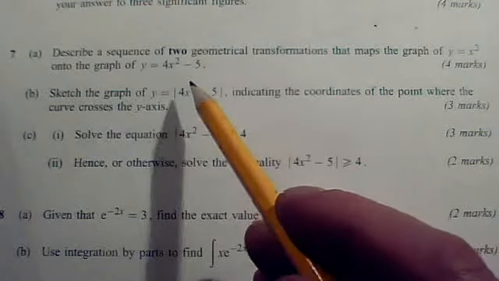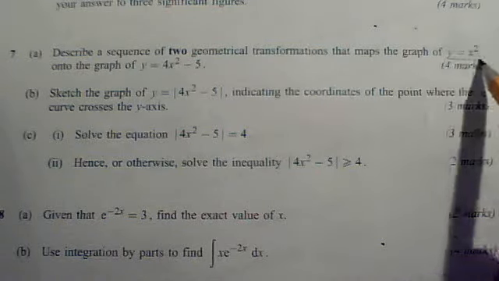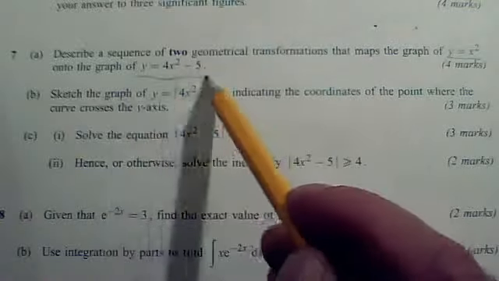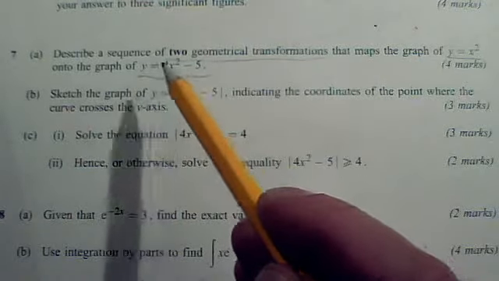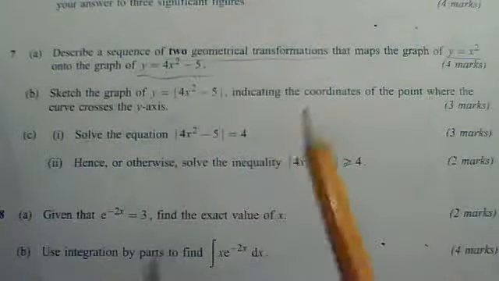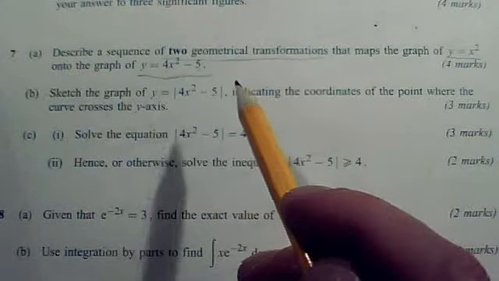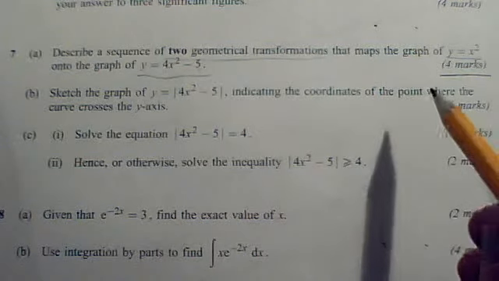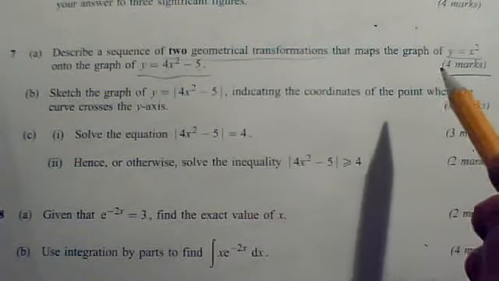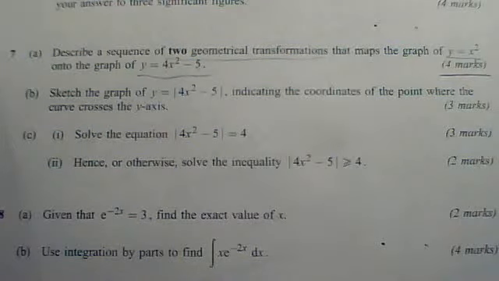Okay, question 7. We've got to get from y equals x squared. We've got to get to here. We've got to do it with 2 transformations. So we've got a 4 to think about. We've got a minus 5 to think about. We've got to get the order right, but this should be 4 easy marks. Use your notes from chapter 1.